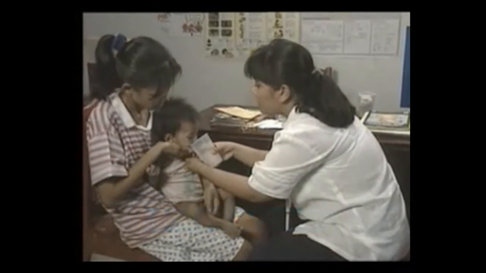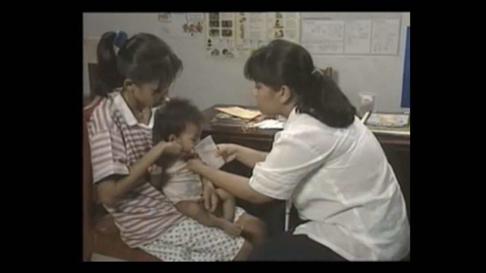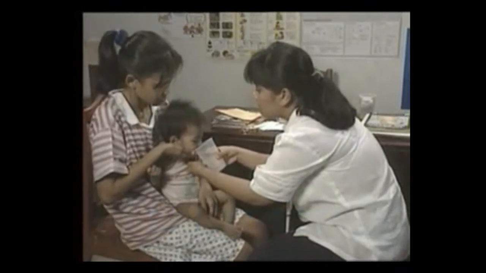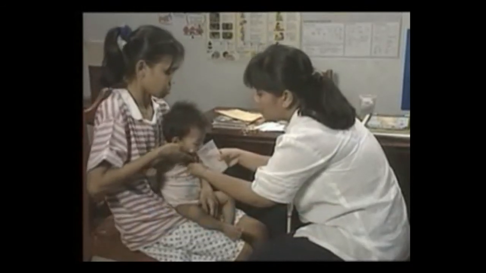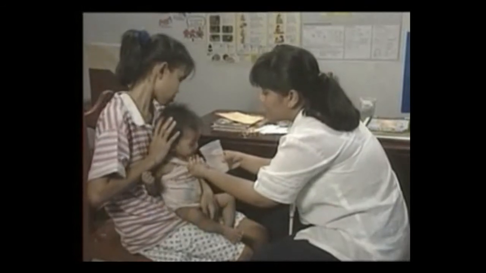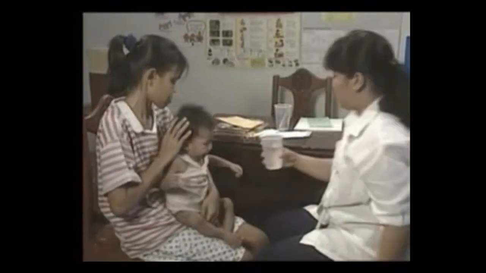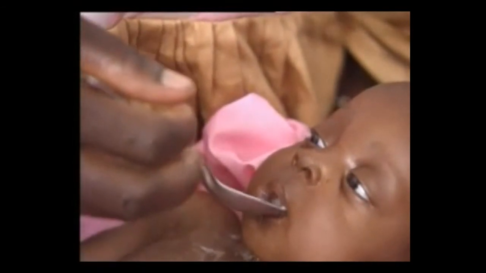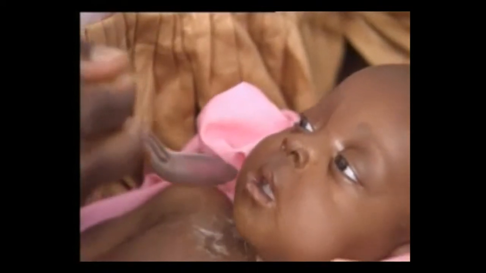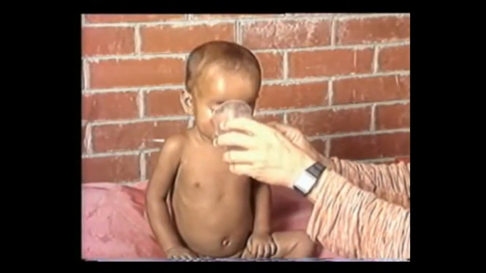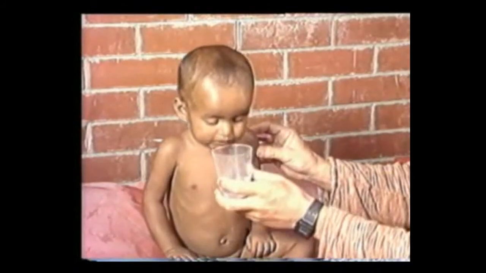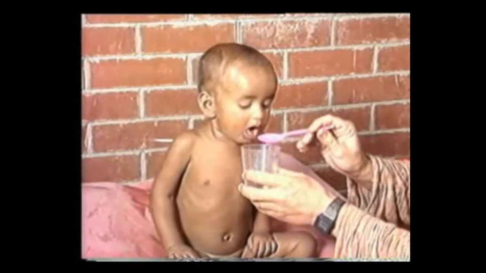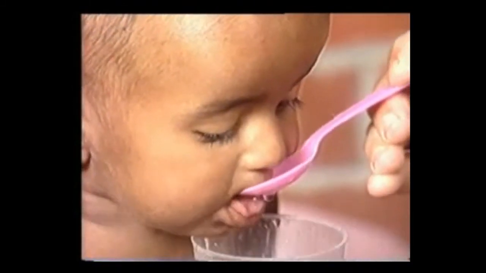Is the child not able to drink or drinking poorly? Is he drinking eagerly, thirsty, or does he drink normally? There are 3 statuses. This child is not able to drink at all. If diarrhea is 14 days or more, or there is blood in the stool, this child is obviously thirsty and drinks eagerly. Often the thirsty child grabs for the spoon or cup.